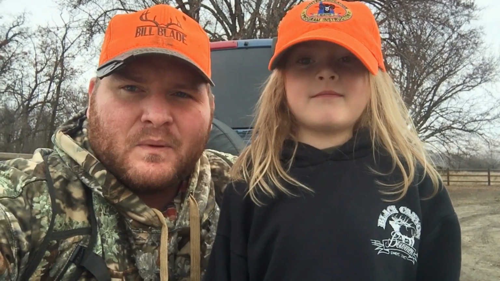Alright, so we've made it to the spot where we want to look around and see if we can find anything about turkeys. And right back that way is the bigger trees in the river. So we're going to head that way and see what we can find. Ready? Ready.